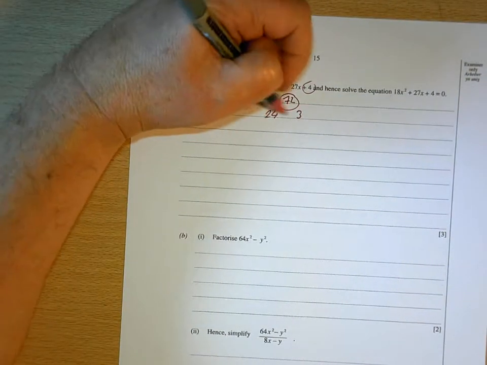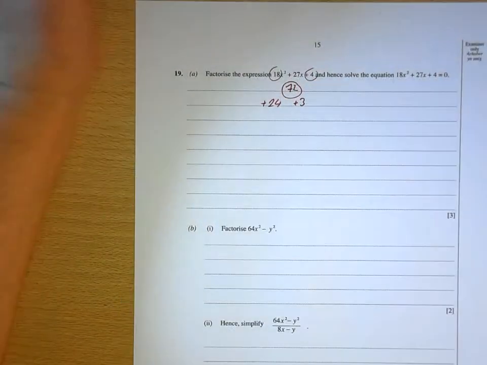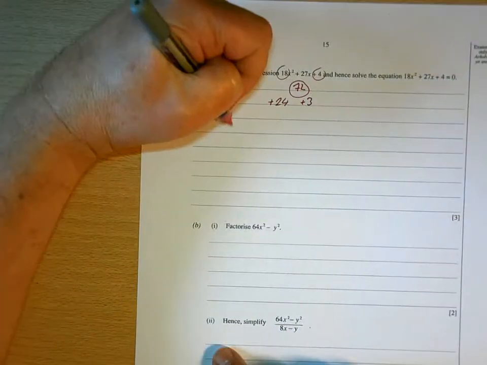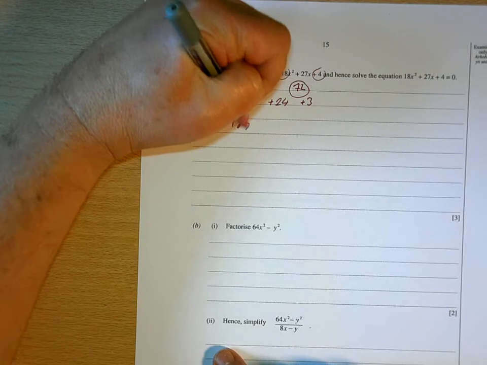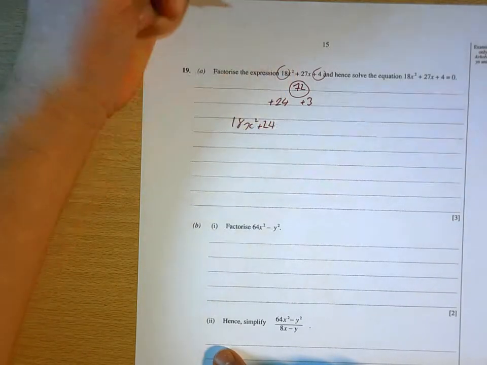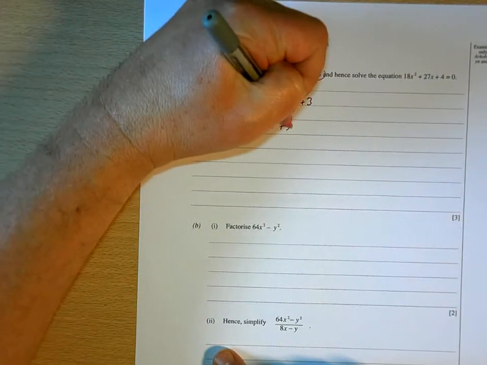Both of those being positive will add to 27. So I've got 18x squared plus 24 plus 3x plus 4.